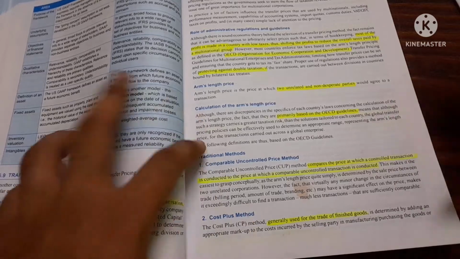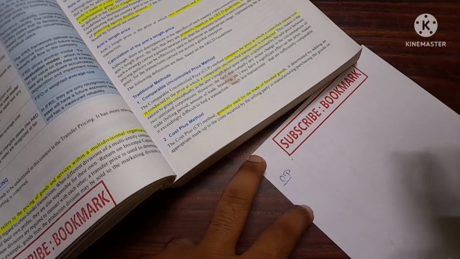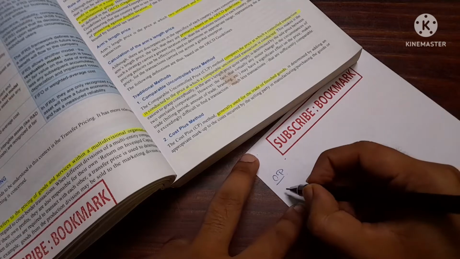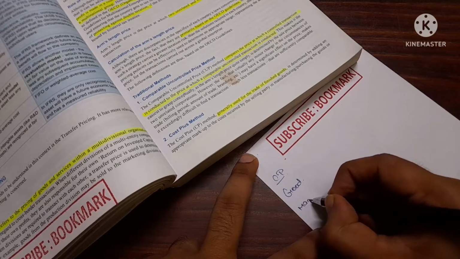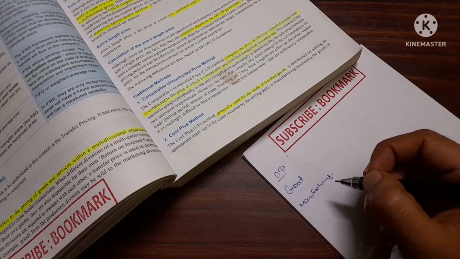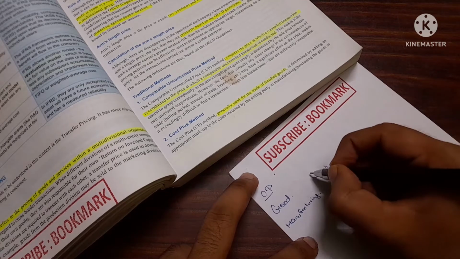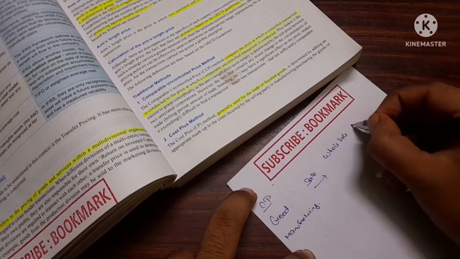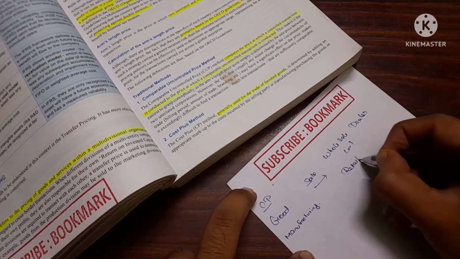And next one is the cost plus method. In general, the cost plus method is only used for finished goods. Goods are produced at a manufacturing site. Then these goods will be sold to some wholesale dealer, or we can call it a retail distributor.